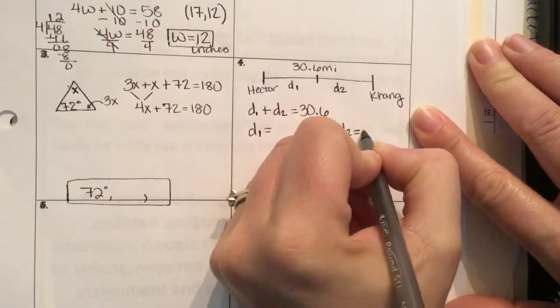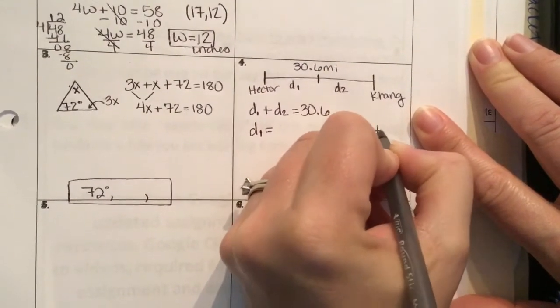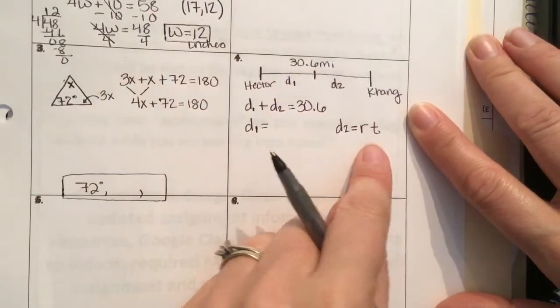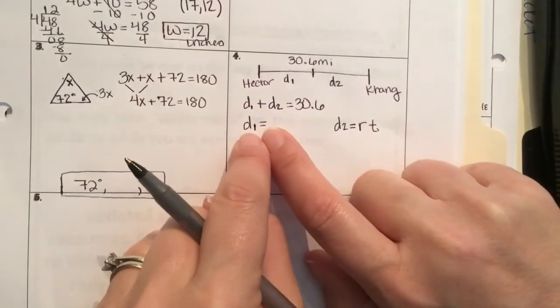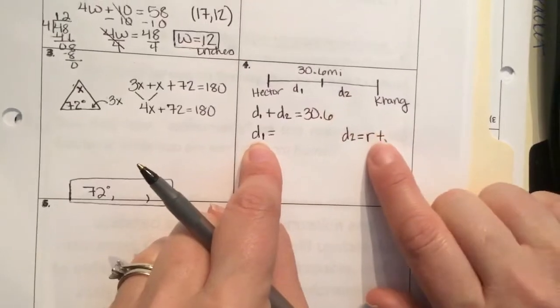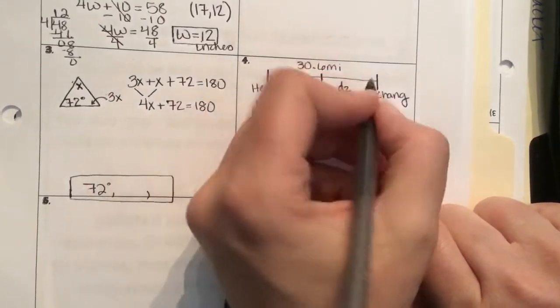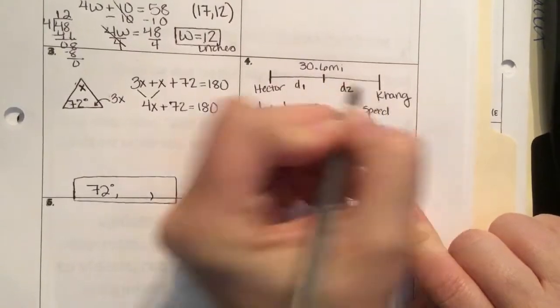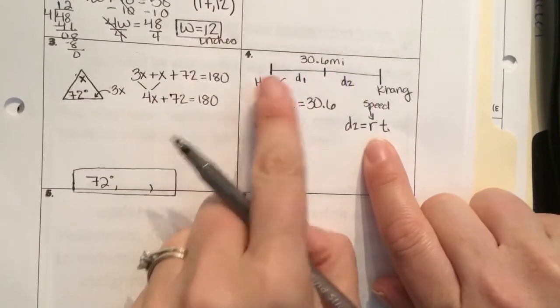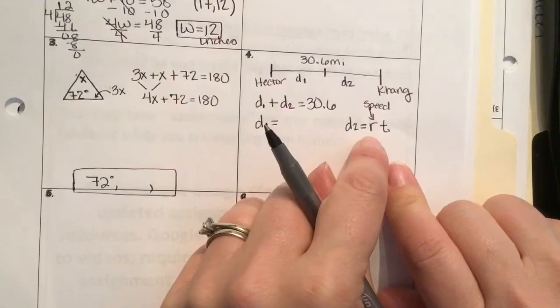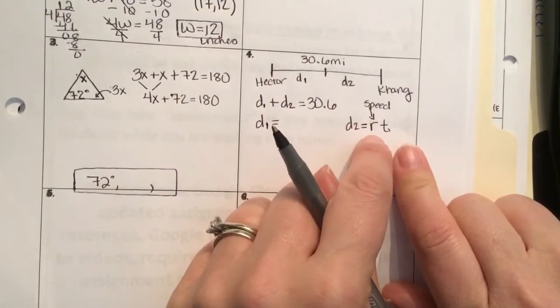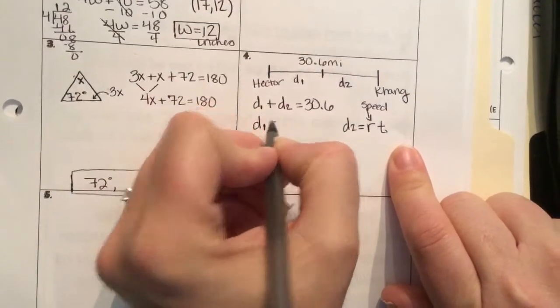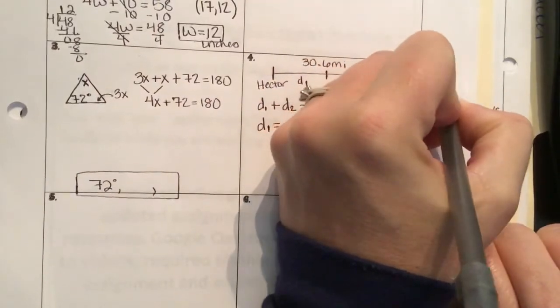equals rate times time. Okay, so Hector's distance, if his speed is 70% of King's, and I don't know if you know, rate is speed. I'm not sure how well you know your distance formula. If Hector's speed is 70% of King's, you can times r by 0.7. So I'm going to say 70% here, just so you know.